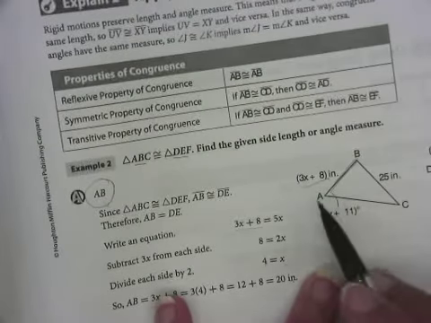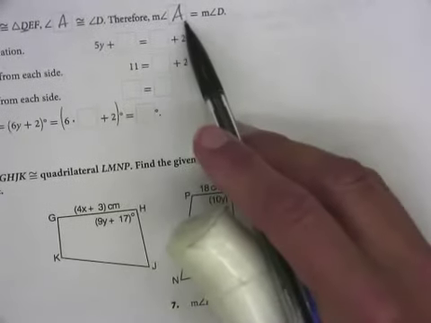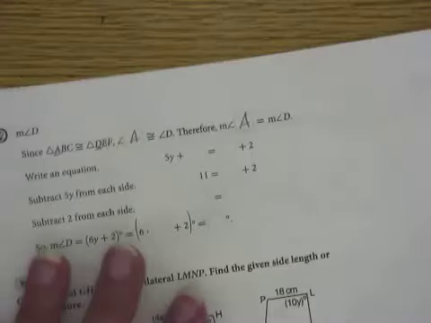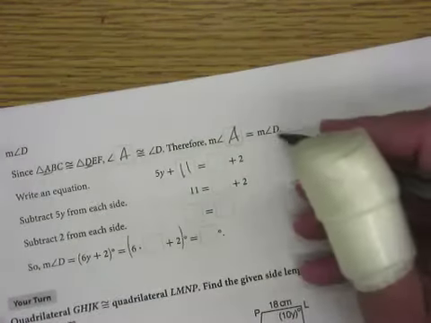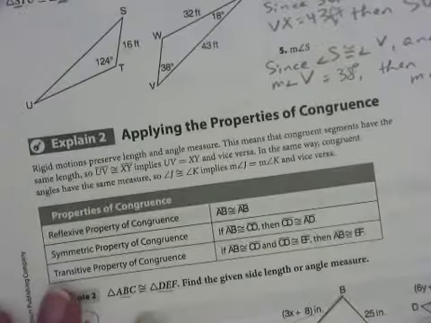Well, where do I see a 5y? 5y plus 11 here is the measure of angle A. Okay, so I'm taking that and substituting it in. So it's 5y plus 11 equals something plus 2. Well, that's got to have to do with the angle D.